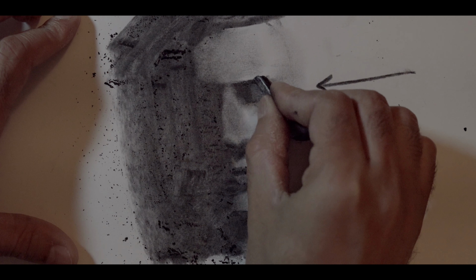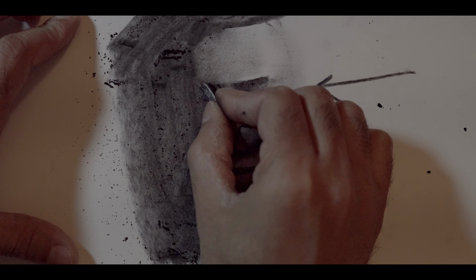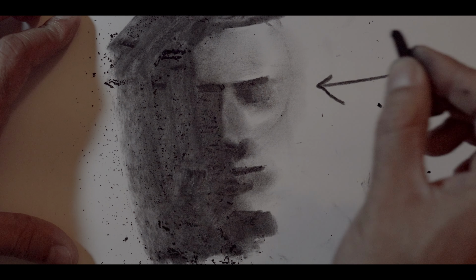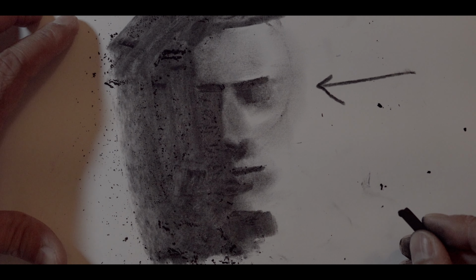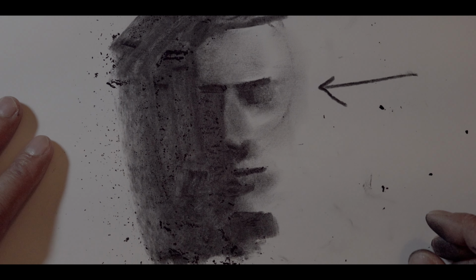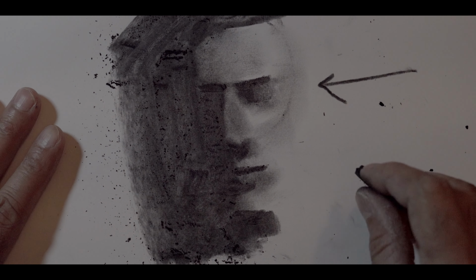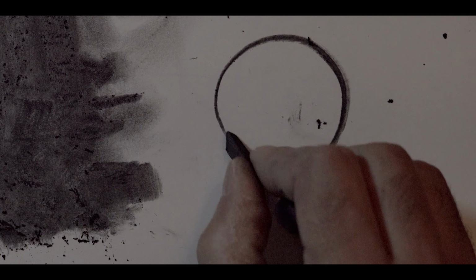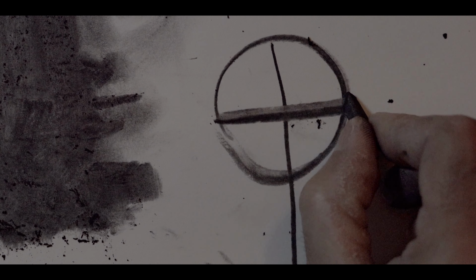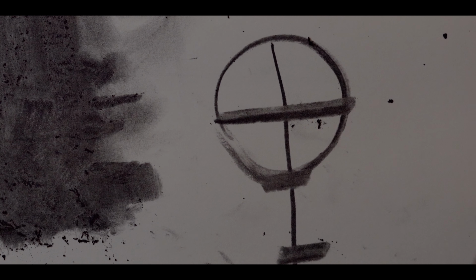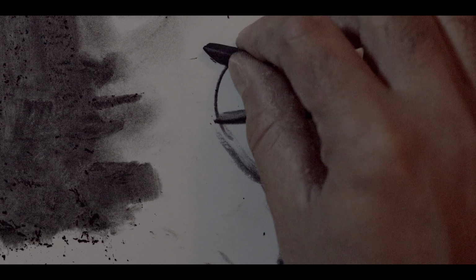The eyebrows can be more dark if you want. We don't care about the details here, but it is just to simplify things by adding just the shadow to it. From a basic structure here, divided into 3, hairline is here, and just darken this half, add the eye.